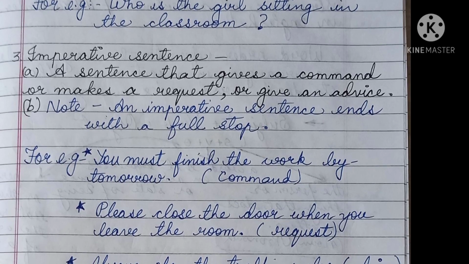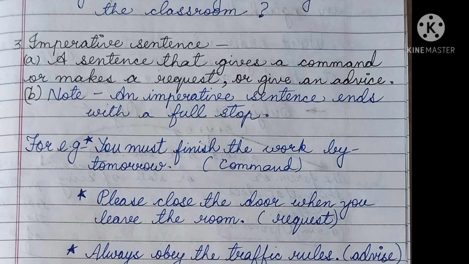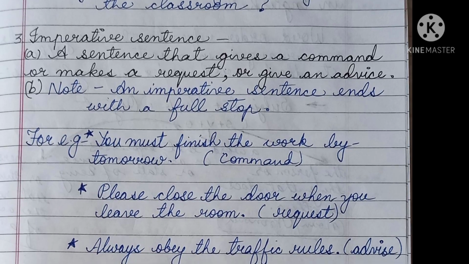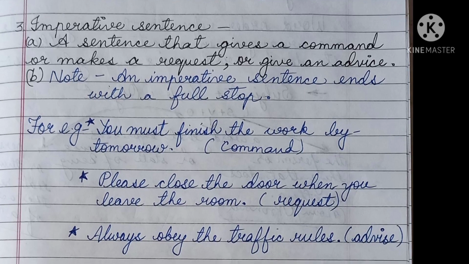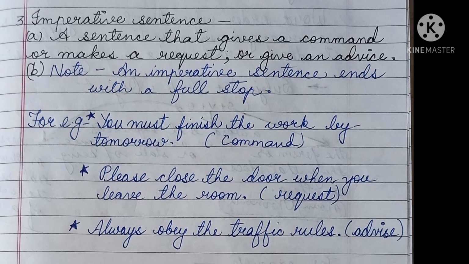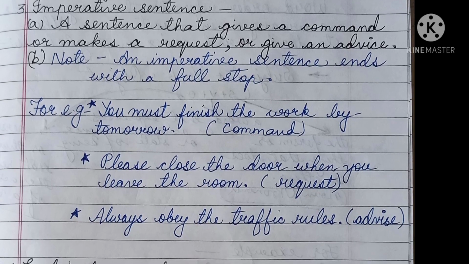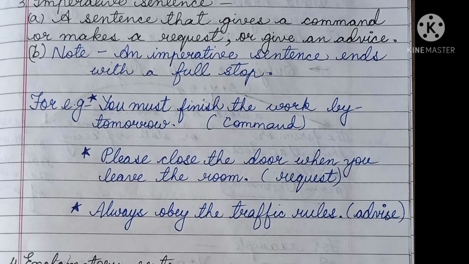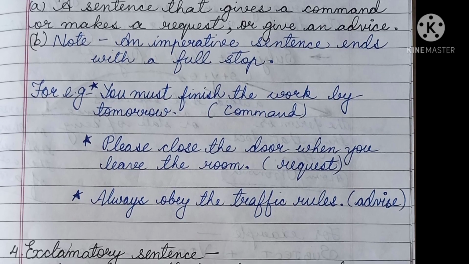Let's now see the third type of sentences. Imperative sentence. A sentence that gives a command or makes a request or gives advice. Please note that an imperative sentence ends with a full stop. Let us see some examples over here defining a command, a request or an advice.